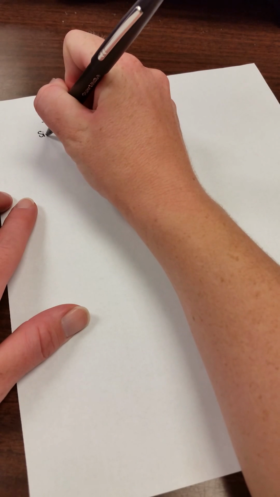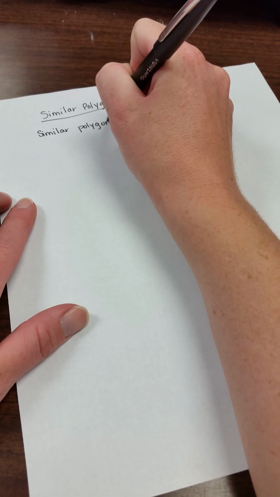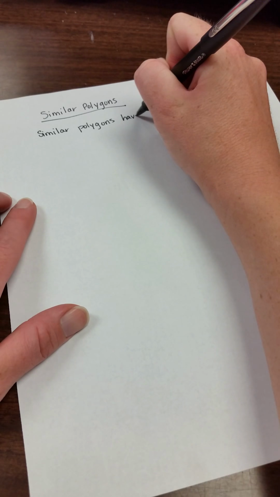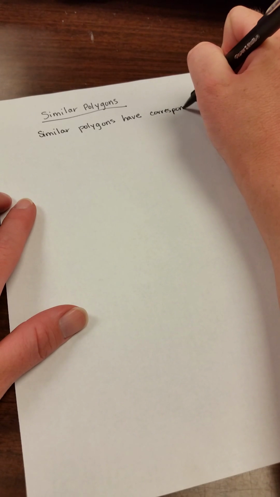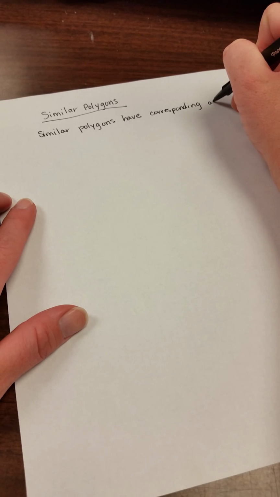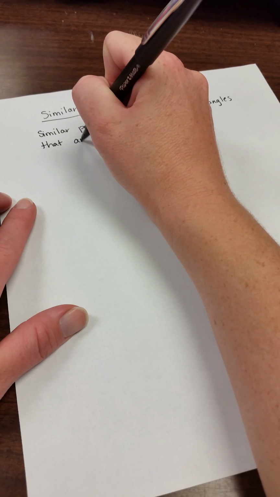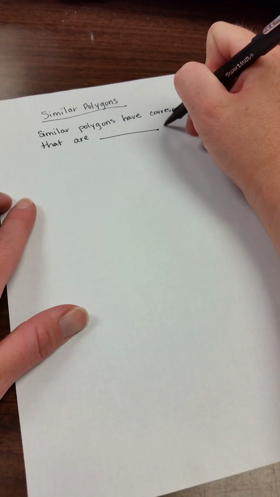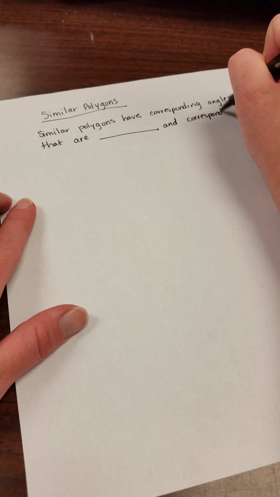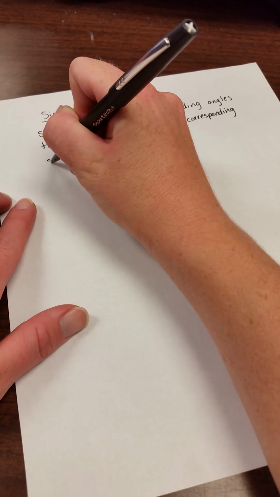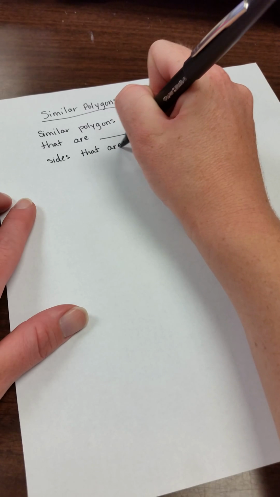So here's the deal with similar polygons. Similar polygons, and please make sure you're writing this down, have corresponding angles that are blank and corresponding sides that are blank.